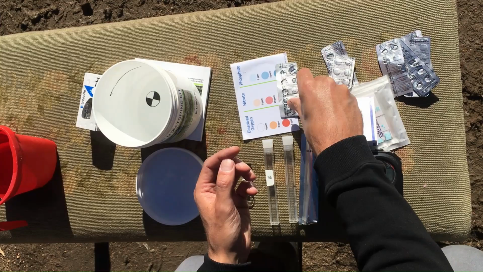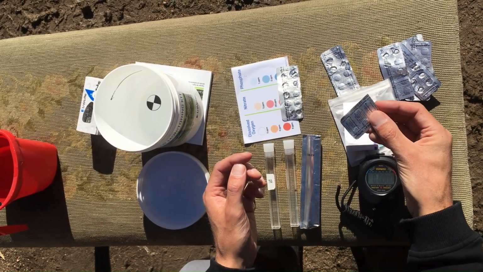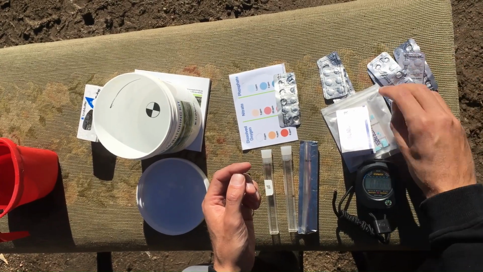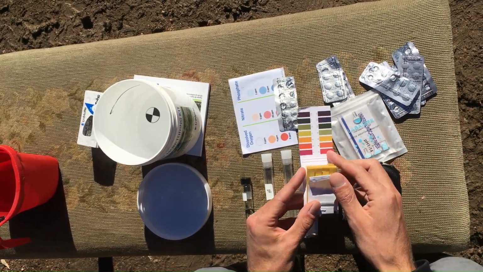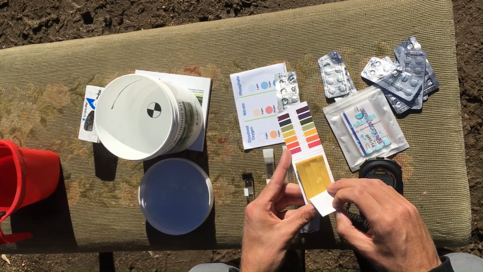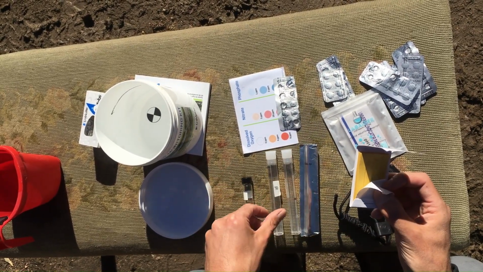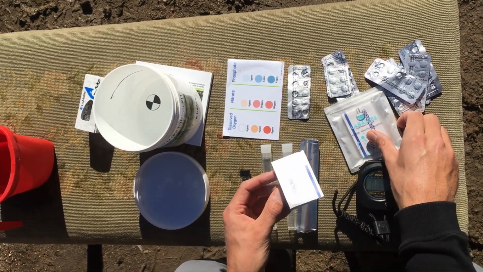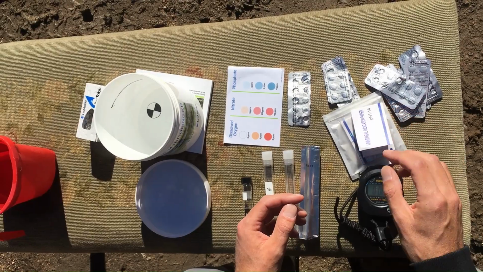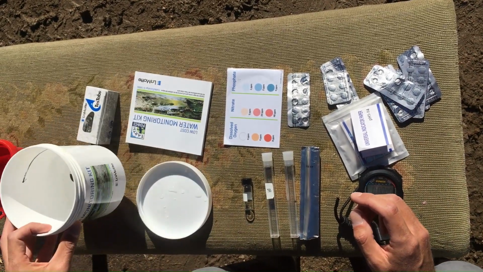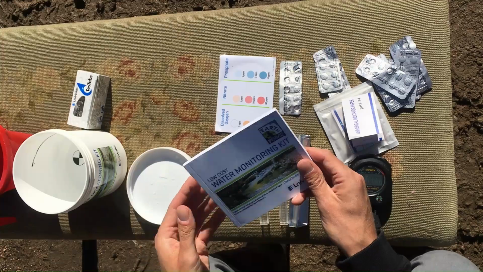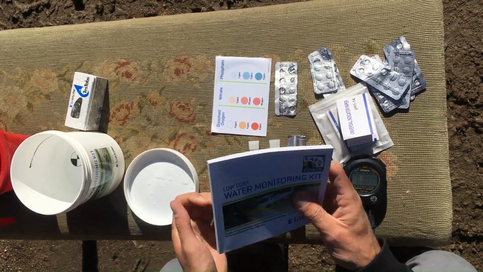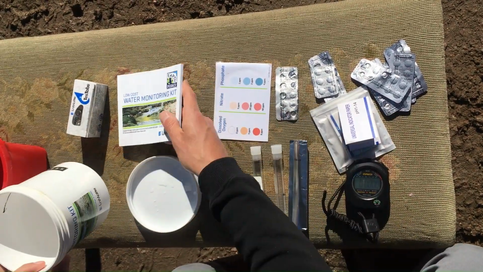We have pH, we have nitrate, we have dissolved oxygen, and then as a backup, we also have pH strips, which work in case you don't have pH tablets. And we're going to go through both of those today. And these are just extra pH tablets, or pH strips. And finally, we have the monitoring kit, which has some instructions here if you want to flip through that, but students don't necessarily need to have that on hand.